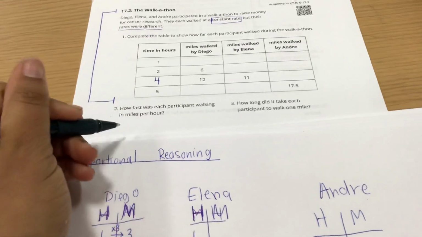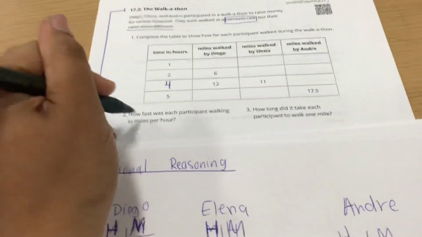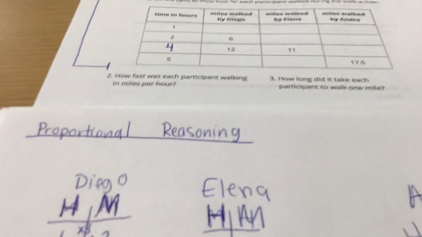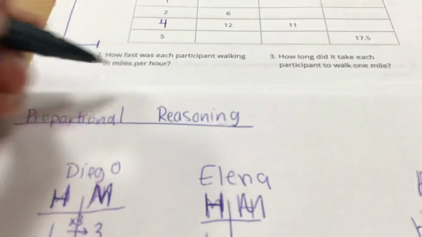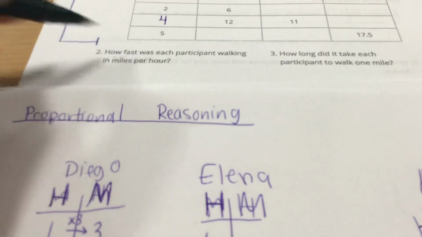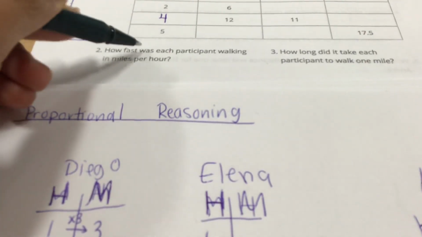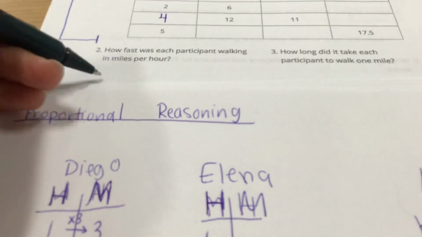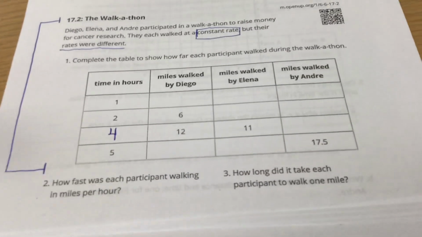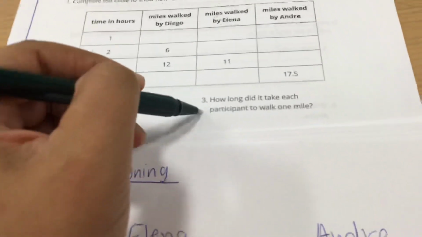So if you get stuck here, I want you to craft a question trying to understand this question. So don't write, how do you do this, right? Think about what information you know, and you might ask a question that's specific to this question. So it says, how fast was each participant walking in miles per hour? Well, actually, everyone should be able to answer that, because in 1 hour, you're going to fill out this first chart, and it's going to tell you what that number is for 1 hour. But for this one, how long did it take each participant to walk 1 mile? How is 1 mile different from 1 hour? So that's something for you all to think about.